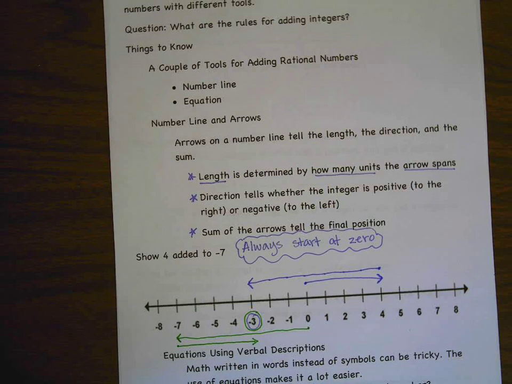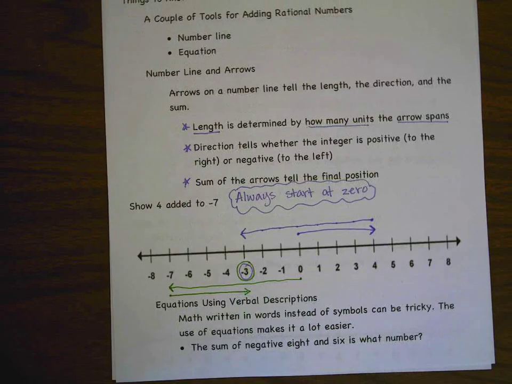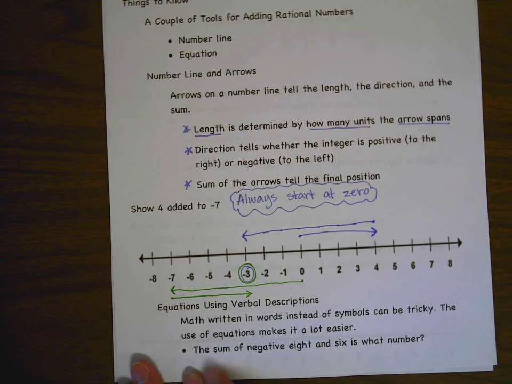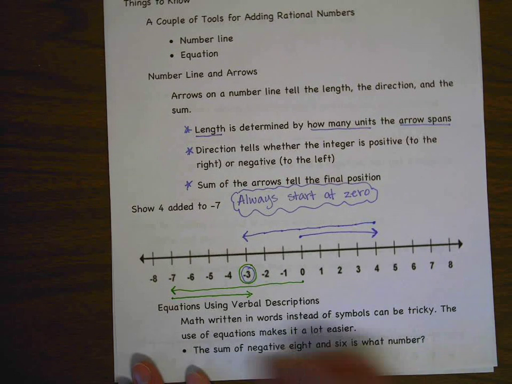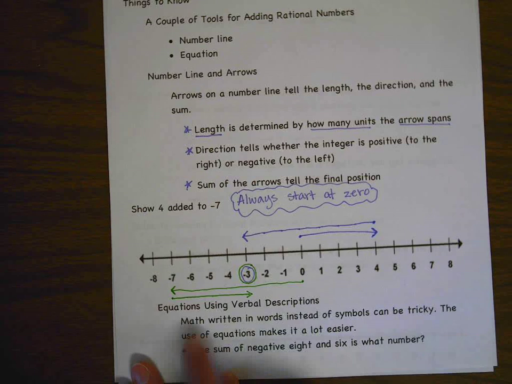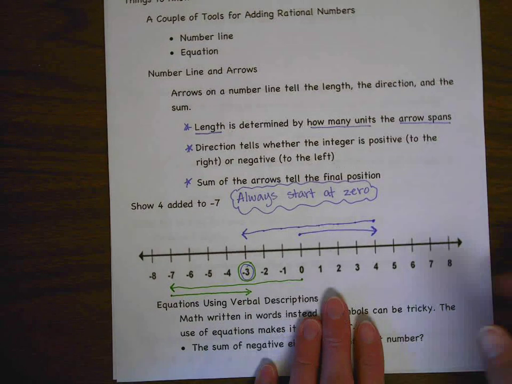The next tool that we're going to use is equations. Equations are a good tool when you're using verbal descriptions. Math written in words instead of symbols can be very tricky. The use of equations makes it a whole lot easier. Here is an example: the sum of -8 and 6 is what number? Our first job is to read what we have and turn that into an equation.